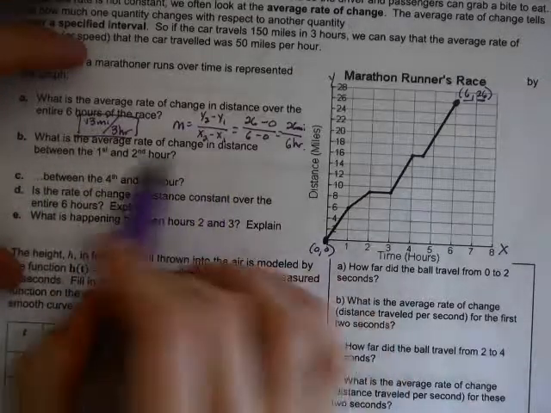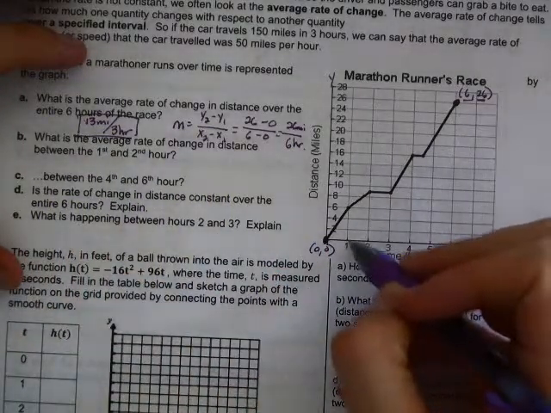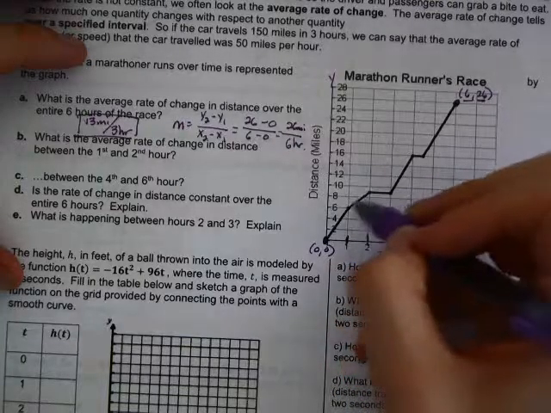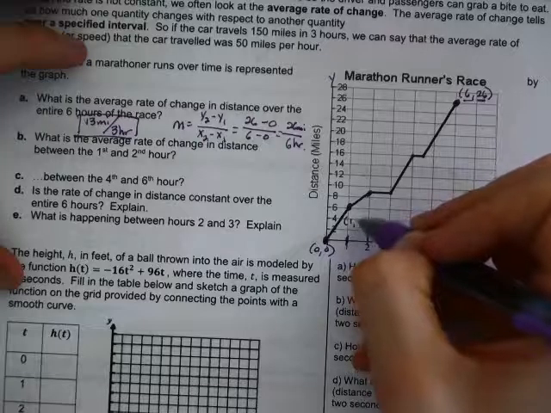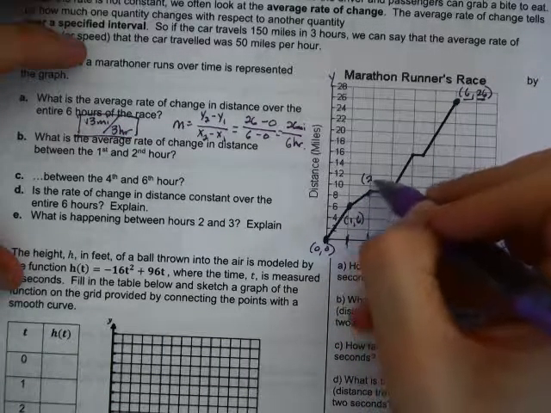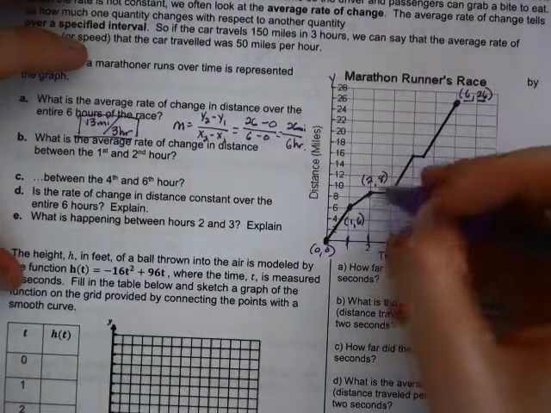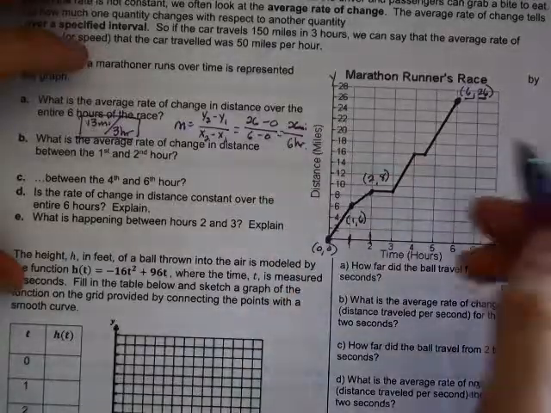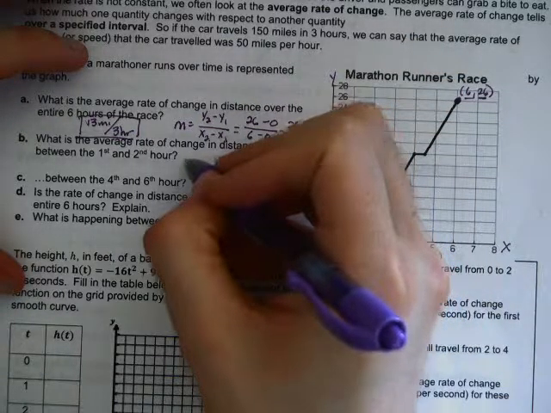The average rate of change in distance between the first and second hour. So this is the first hour, this is the second hour. So we're going from this point to this point. And this point is (1, 6), and this point up here is going to be (2, 8). Okay, so just reading the points on the graph, we'll find the average rate of change here. We're going to find the difference in the y's first.